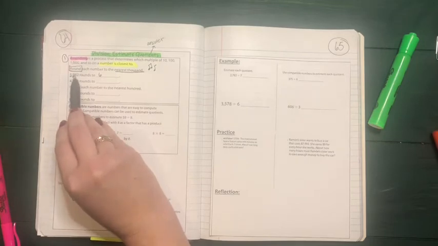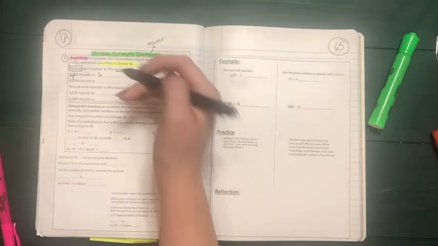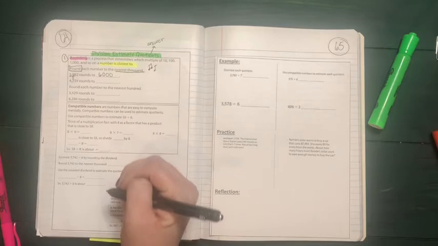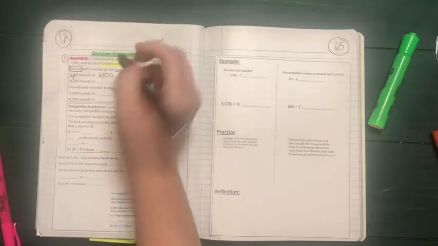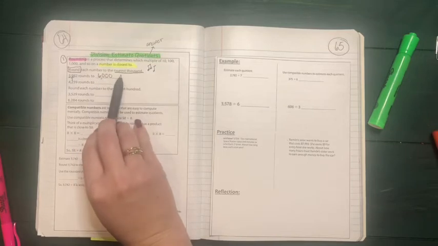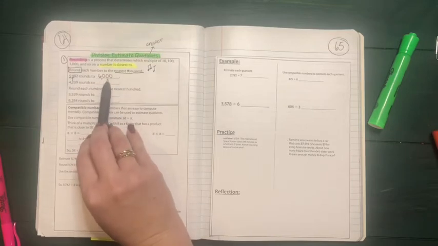So we have 1, 2, 3 place values that change into zeros. So we place 1, 2, 3 zeros in the answer. Don't forget the comma to show the correct value. So our rounded number to the nearest 1,000 is the value of 6,000.